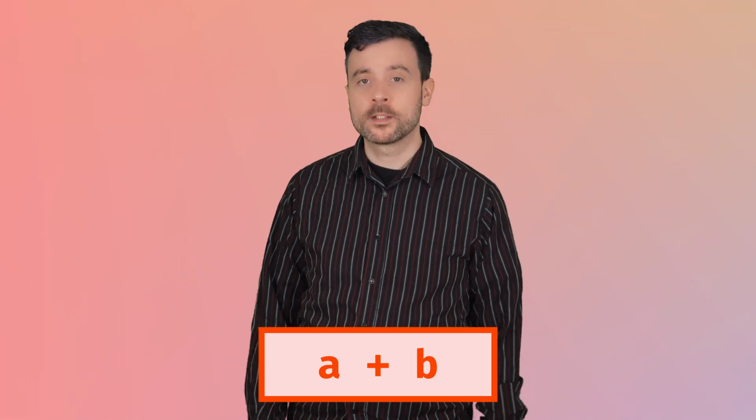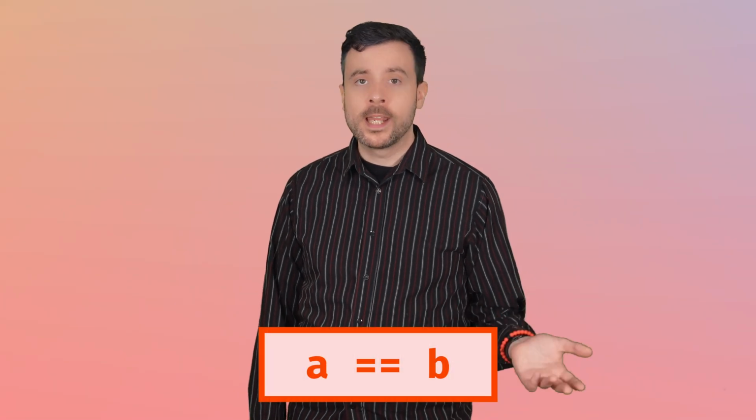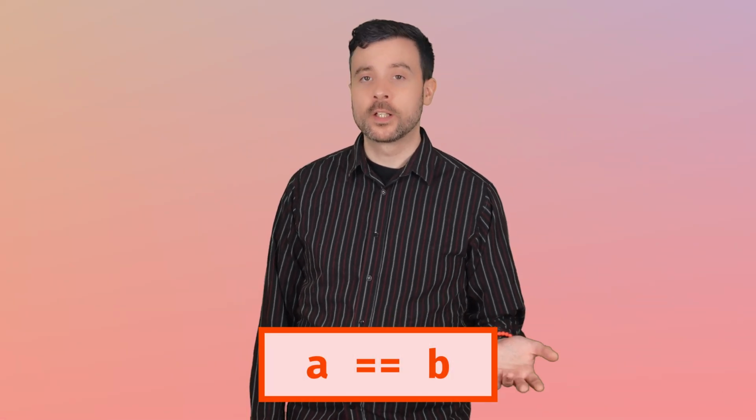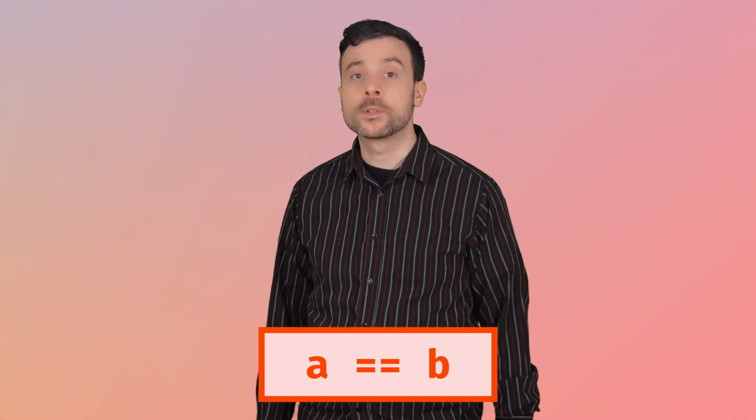One of my favourite features in Rust is that code blocks, that's any code between curly brackets, can be used as expressions. An expression in Rust is anything that could have a value. So for example, a plus b is an expression where we're adding a to b, which results in a value. You'll also use expressions like a equals b to compare whether the values of a and b are the same. This results in a value of true or false.